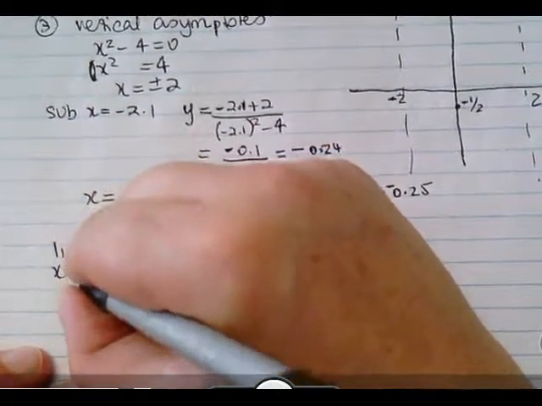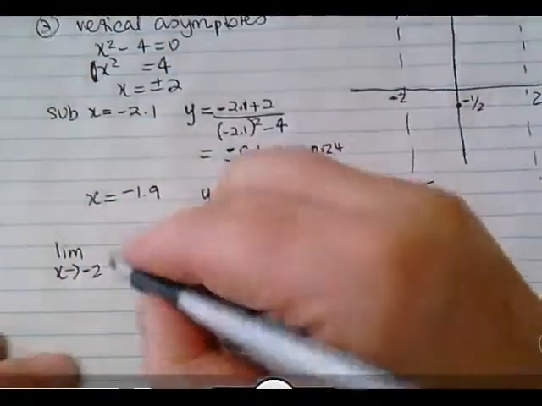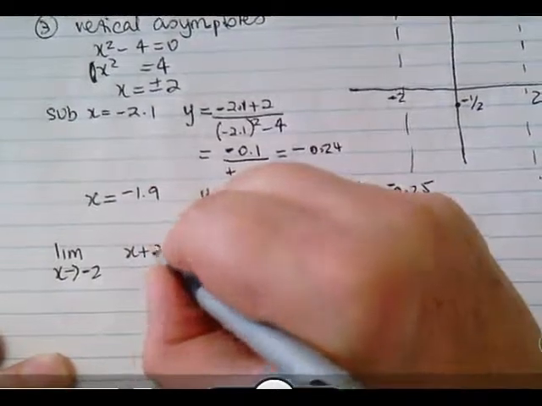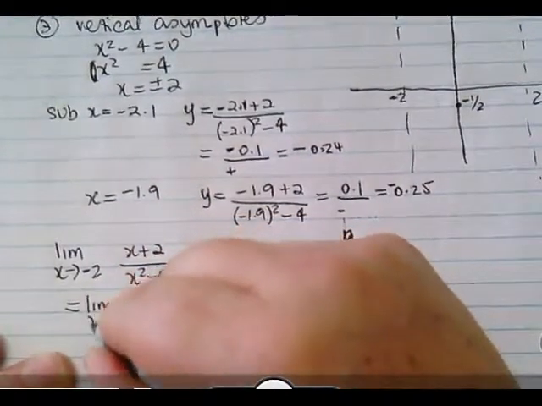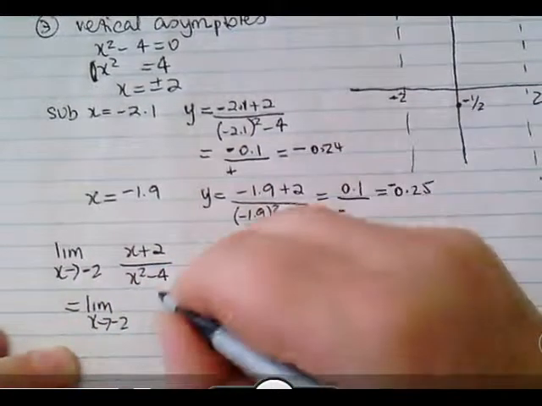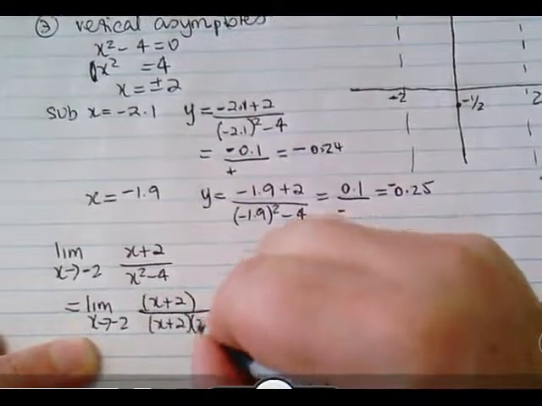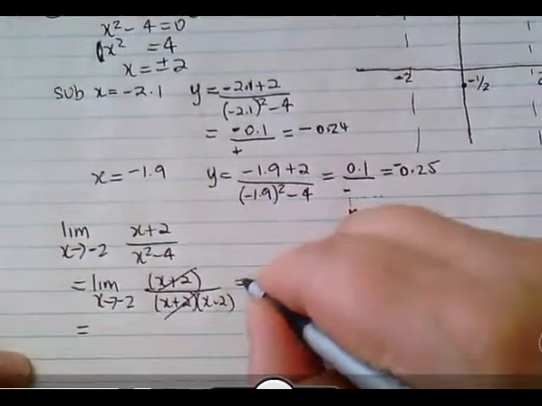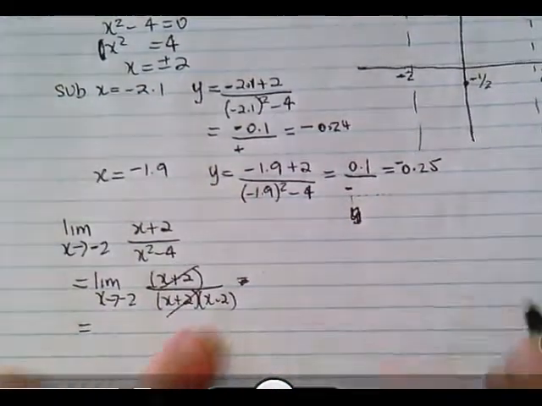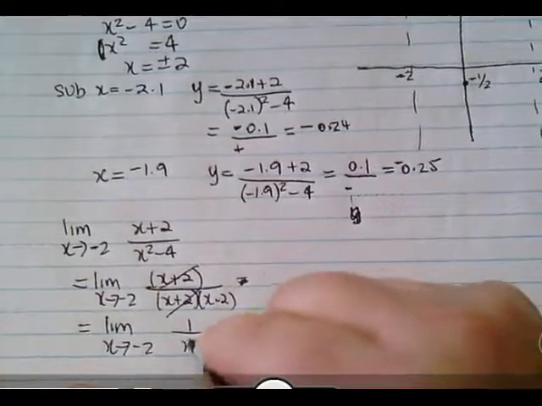The limit as x approaches negative 2, because these two values are very similar, of your function of x plus 2 over x squared minus 4. So that is the limit as x approaches negative 2. You know how we factorize that one? x plus 2, x minus 2, crossing it out. So it's going to be the limit as x approaches negative 2 of this function of 1 over x minus 2.